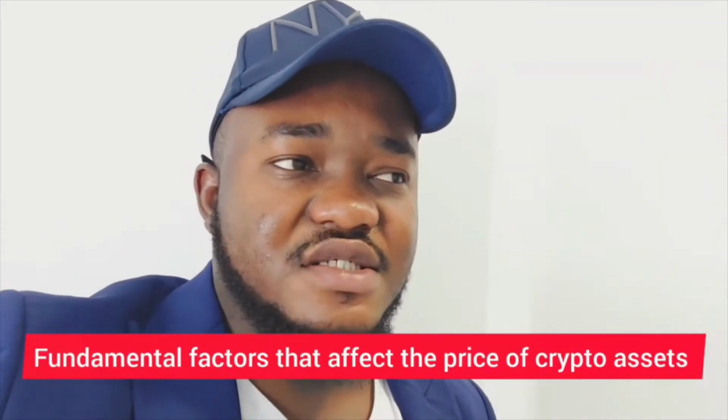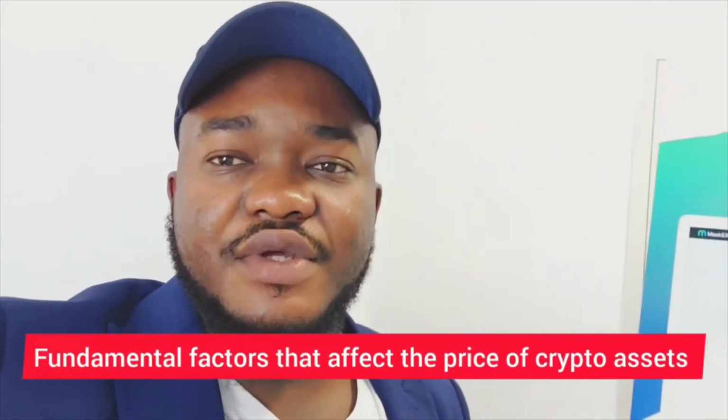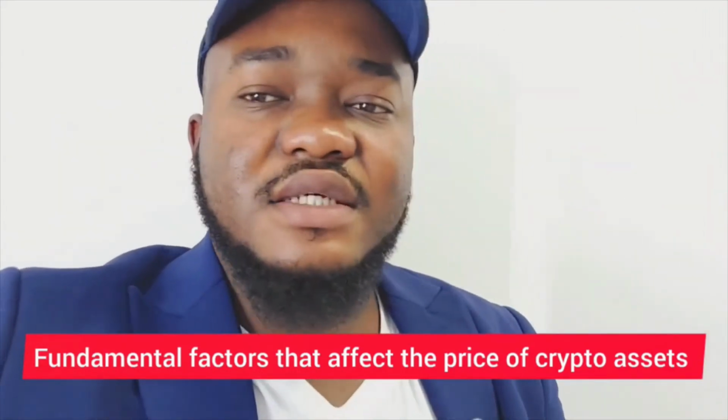In today's tutorial, we will talk about fundamental analysis, and in this fundamental analysis, we are going to talk about only five factors that can increase or decrease the price of any crypto asset out there.